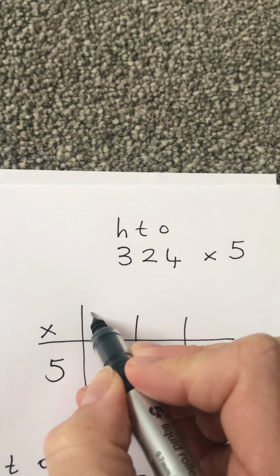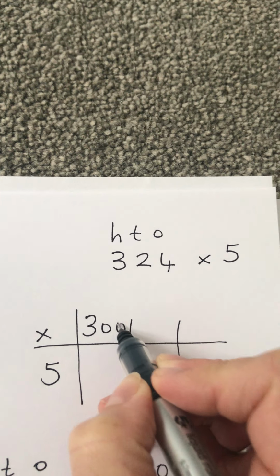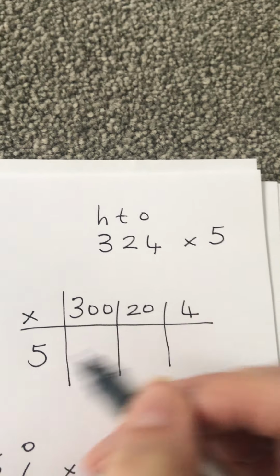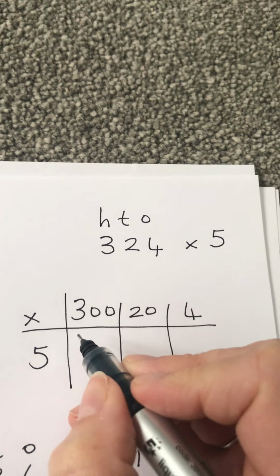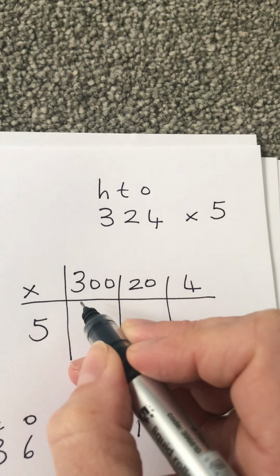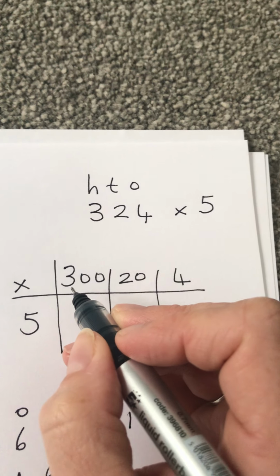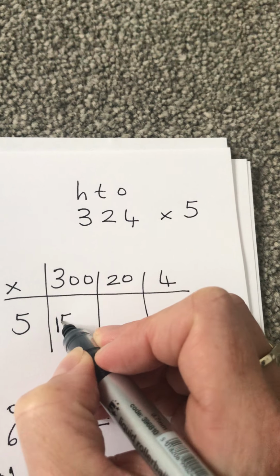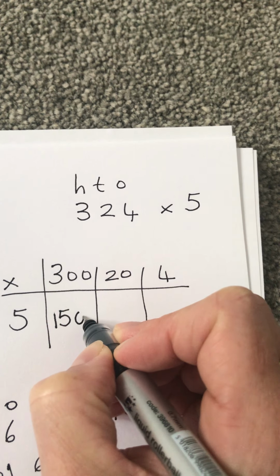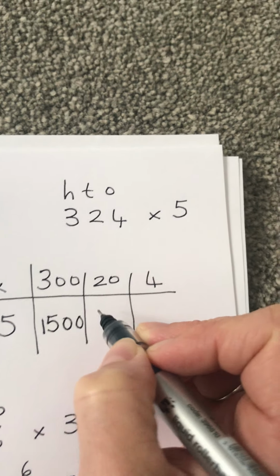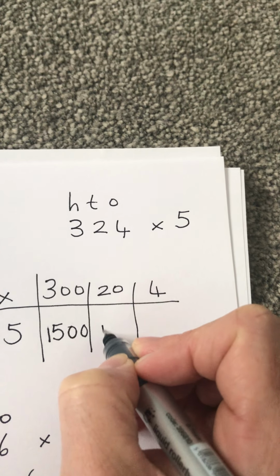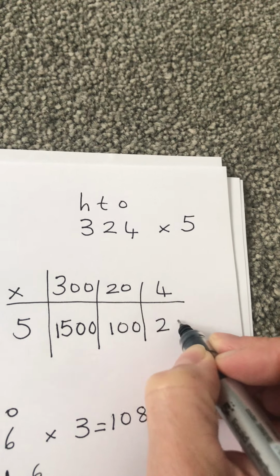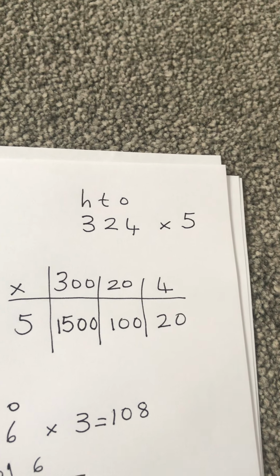So I've got in the hundreds column 300, then I've got 20, and then I've got 4, and I'm going to times each one by 5 and then add it together. So I've broken it up into bits. So 3 times 5 is 15, 30 times 5 is 150, 300 times 5 is 1500, 2 times 5 is 10, 20 times 5 is 100, 4 times 5 is 20, and then I add that all back together.